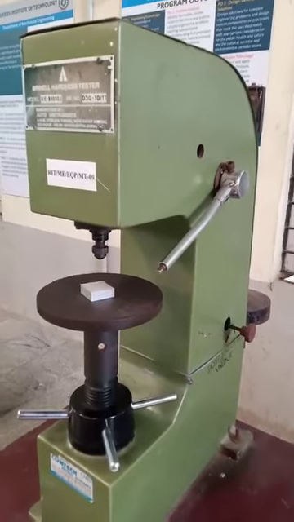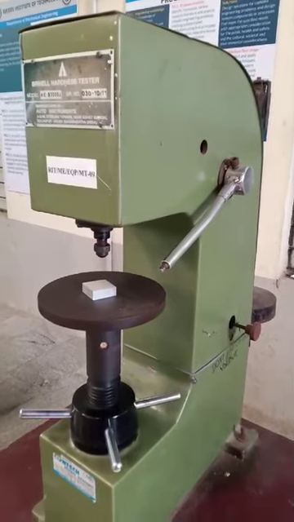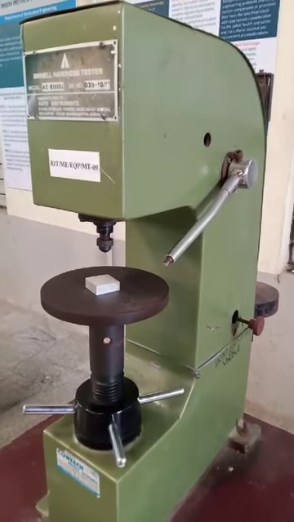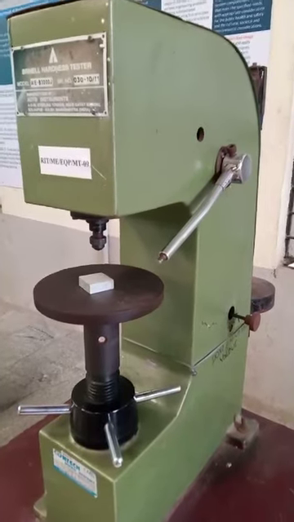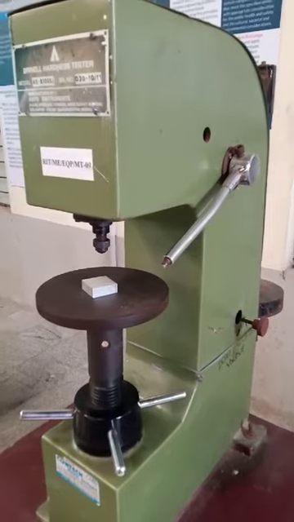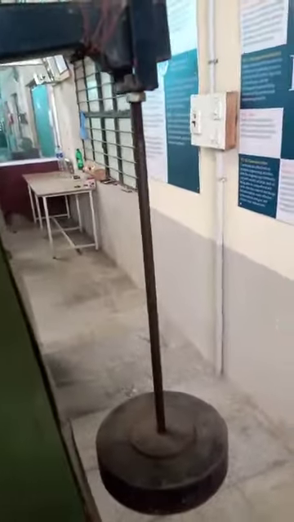Here we are using ferrous material and non-ferrous material. Ferrous material, for example mild steel, and non-ferrous material, aluminium. According to ferrous and non-ferrous material, we have to apply the load. Already an inbuilt load is there in this machine.